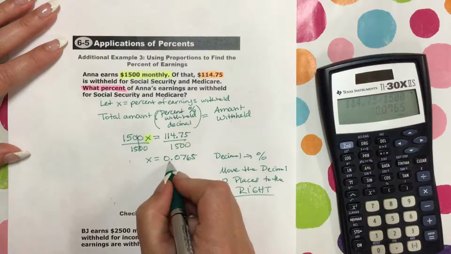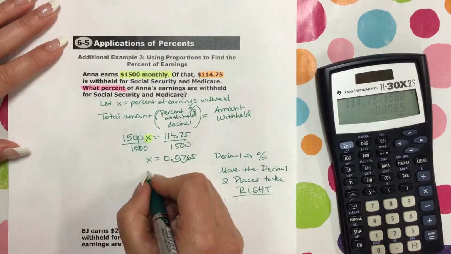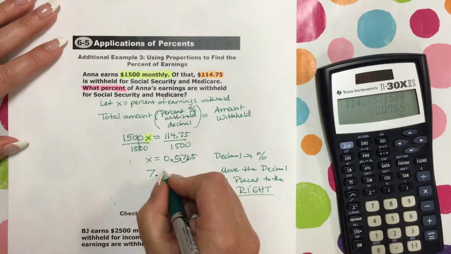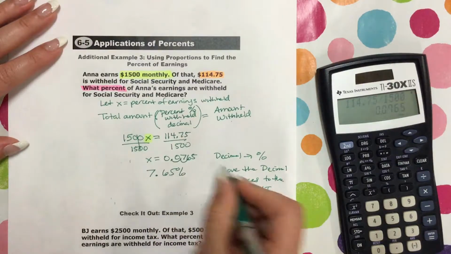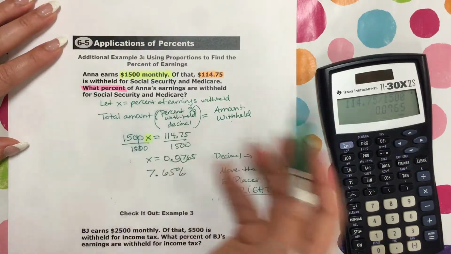Okay, so here's a decimal. We're going to move it 2 places to the right, 1, 2. So that means our percentage ends up being 7.65%. So what percent of Anna's earnings are withheld for Social Security and Medicare?